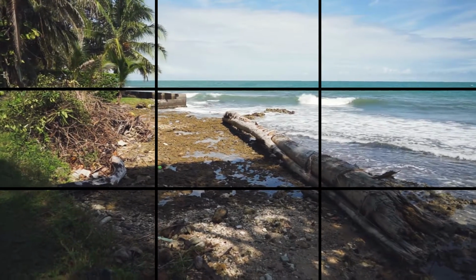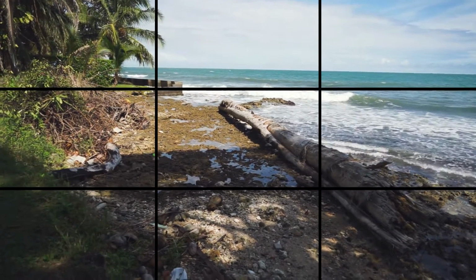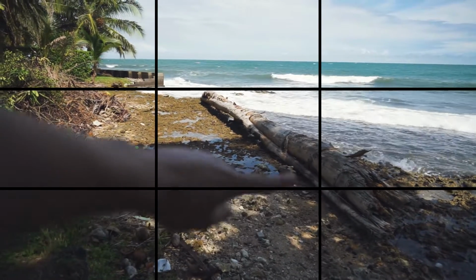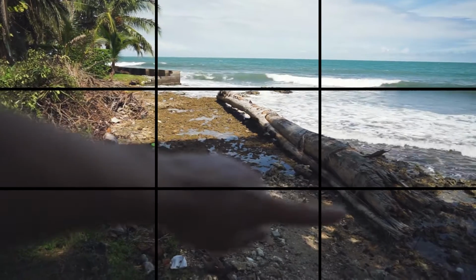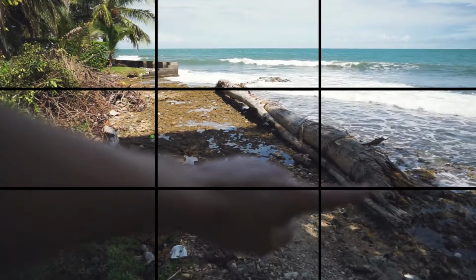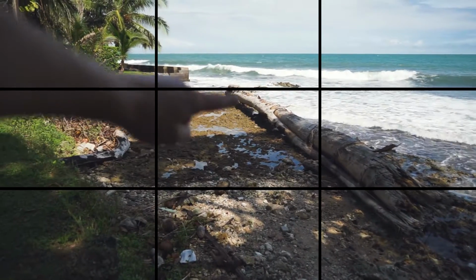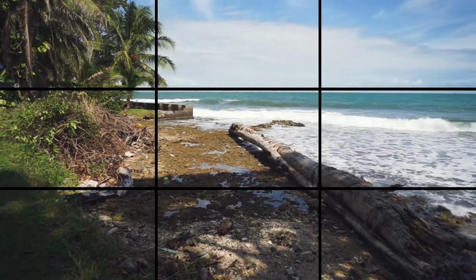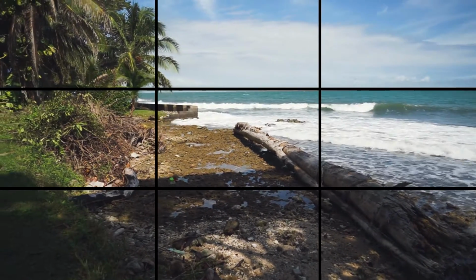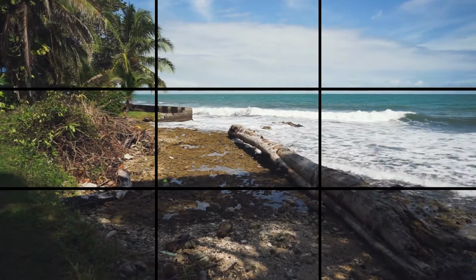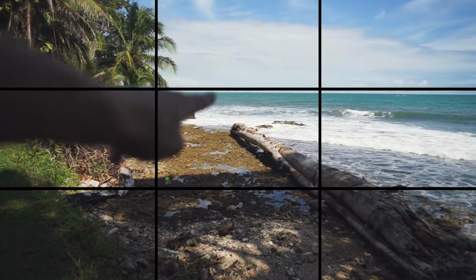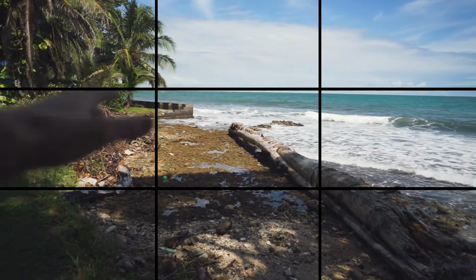So in this scene, for example, since I have this grid on the screen, I can make sure that this log here is going into the horizon. So it's starting from this division here and then going into the middle here. And what that does is give your eye something to follow off into the shot. I can also make sure that this horizon line here is lined up with this top grid line, and that'll make sure that the shot is well composed. It also helps me make sure that the shot is level, because as long as I keep that horizon level with this line, everything will be nice and level.